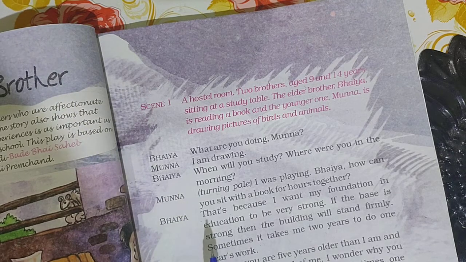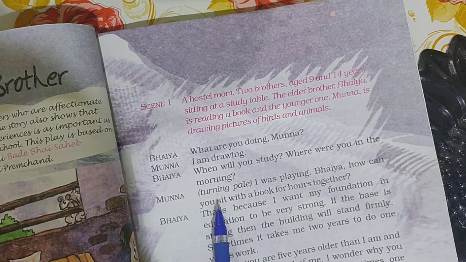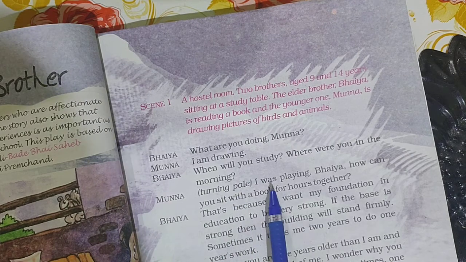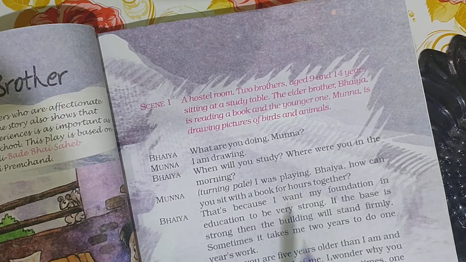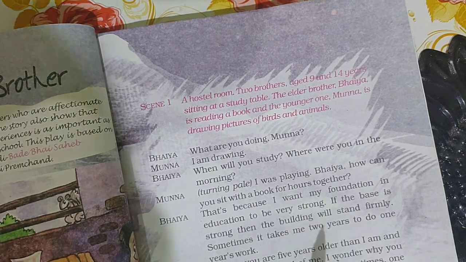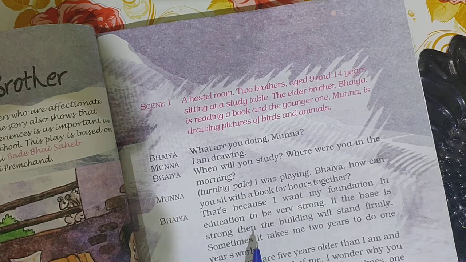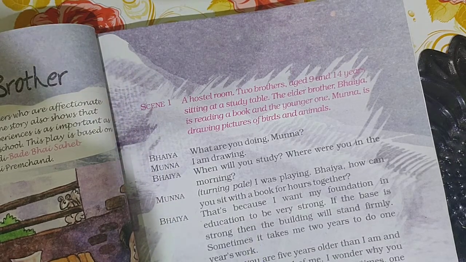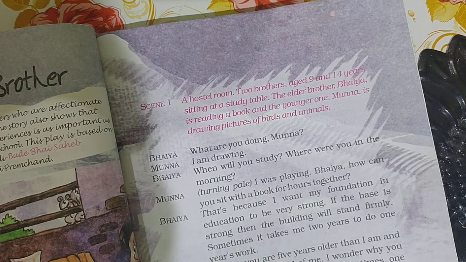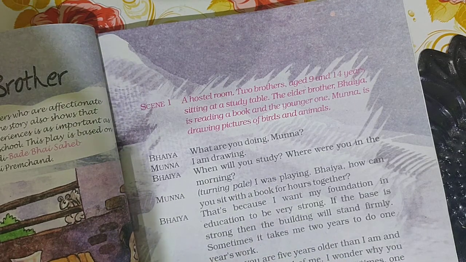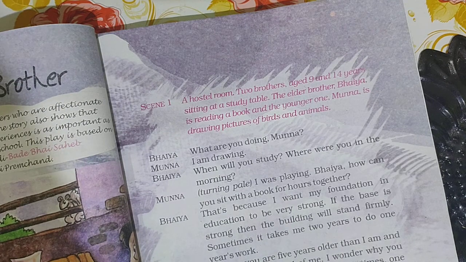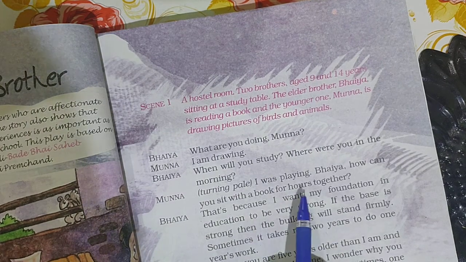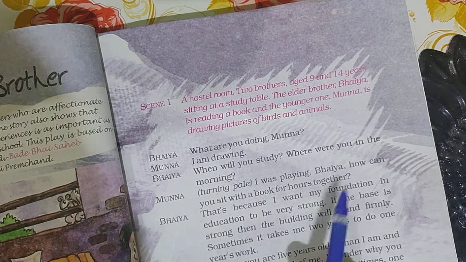Because Munna respected his elder brother, he got afraid. Turning pale means he got afraid. He said, I was playing. Now, changing the topic, he says, Bhaiya, how can you sit with a book for hours together? Don't you get bored? What does he mean by this? That how can you sit with books for hours? Hours together means for many hours continuously.